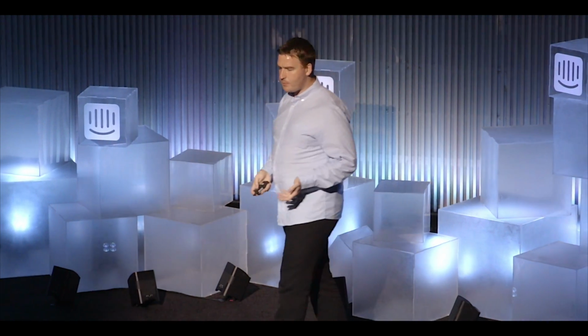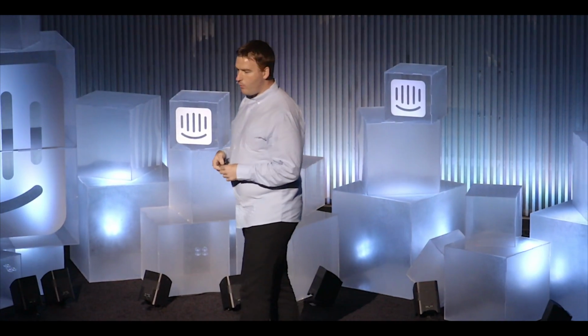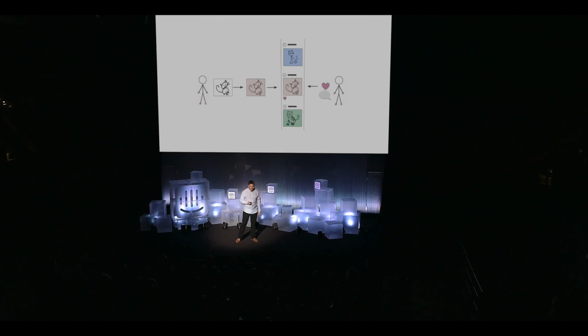And I began to think about this more, and one of our researchers drew this diagram to explain Instagram to me, which I loved, which is Instagram is a system. You take a photo of a cat, you apply a filter, and people can like or comment on that cat.